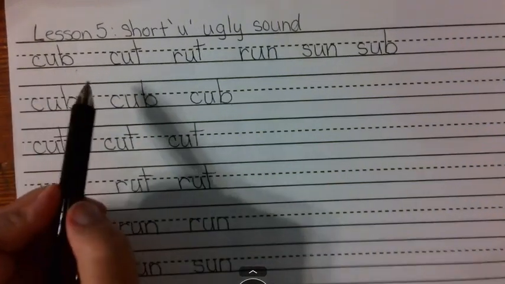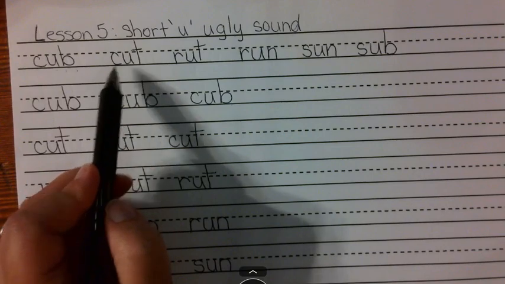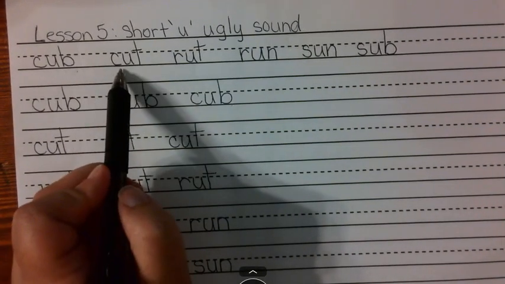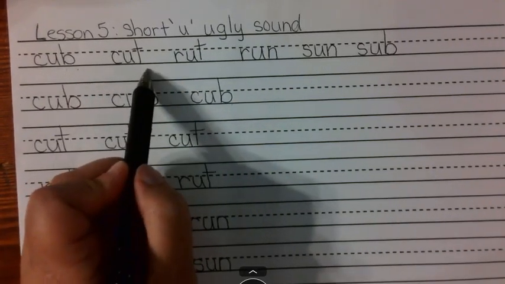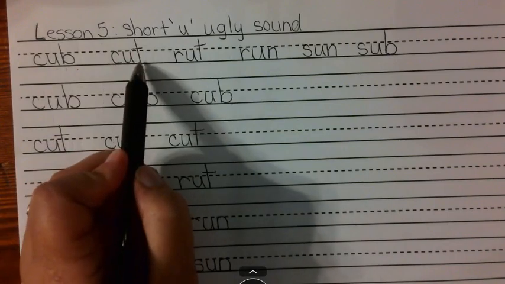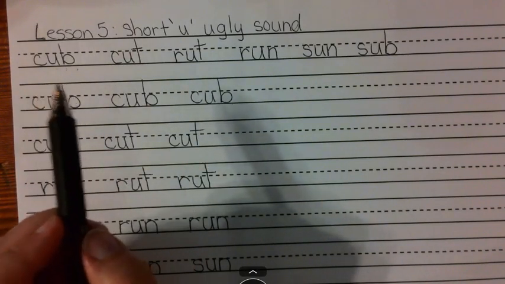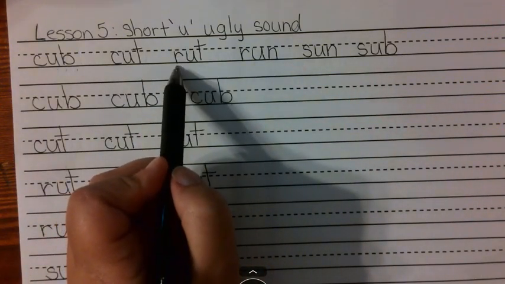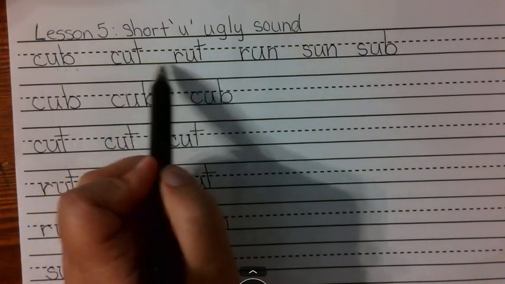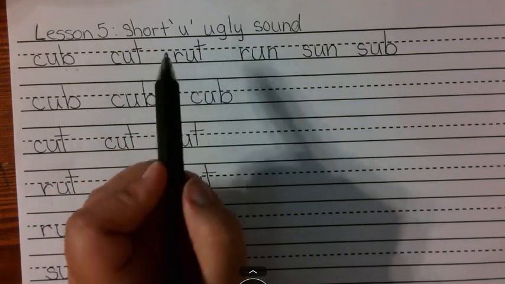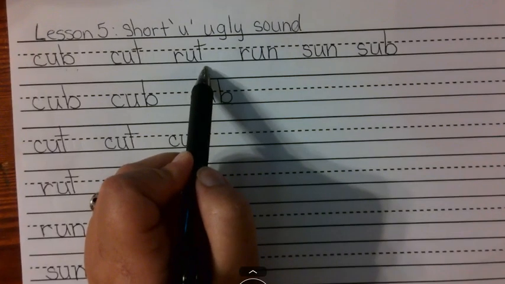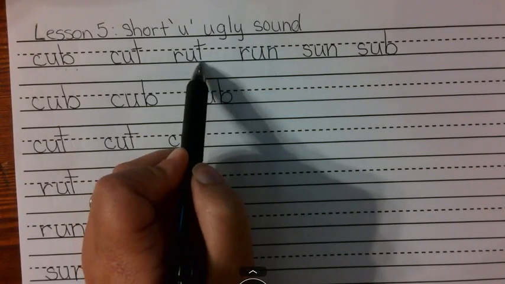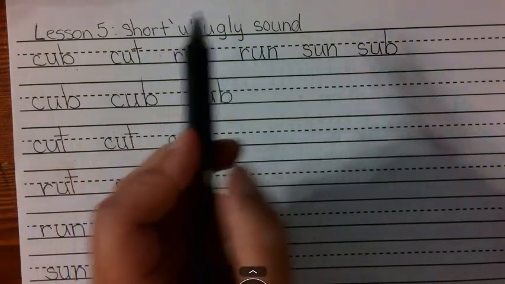Cub. There's our robber letter again, stealing the K sound. Short U, ugly sound. Tickly T. Cut. Next one. We changed our robber letter to a rumbly R. So we have a rumbly R, short U ugly sound, tickly T, rut.